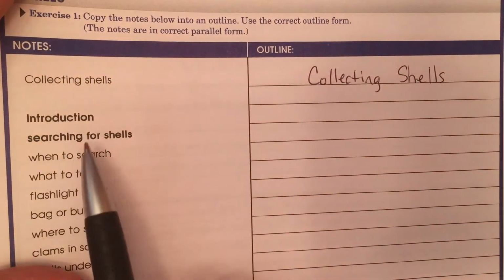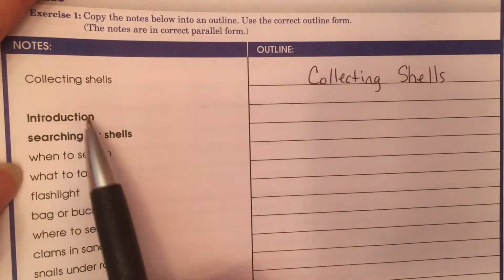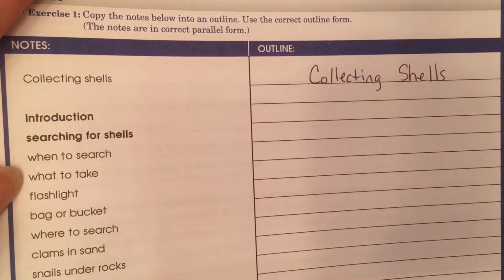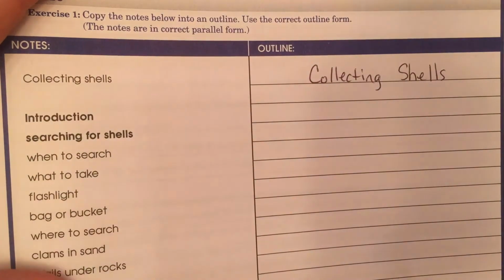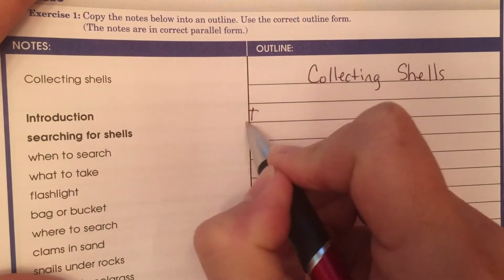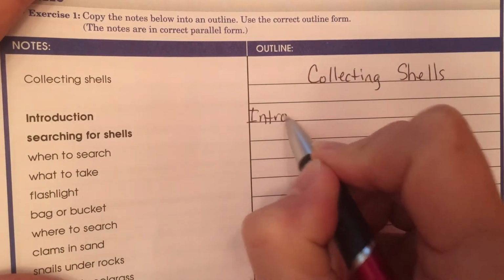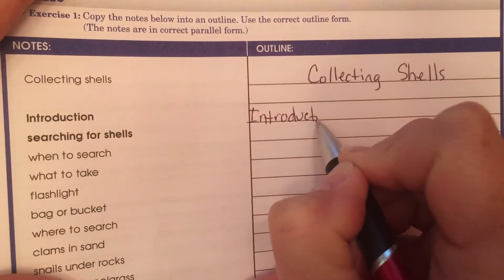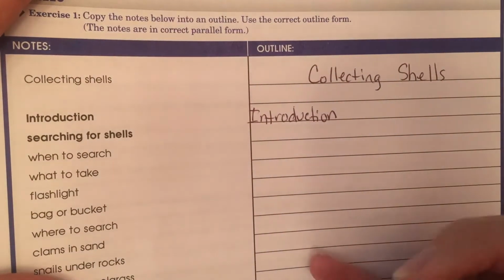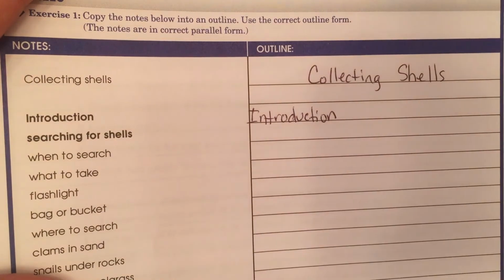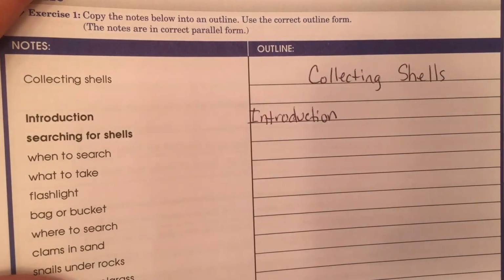Now, we have an introduction here and a conclusion here, and then they've gone ahead and in bold, they have given us what the main topics need to be so we can tell where their main topics are. Okay, so I'm going to put introduction here. Now I don't know where to put the conclusion because I don't know where the last line is going to be, so I'll do that at the end.